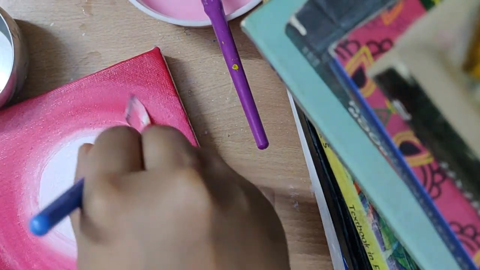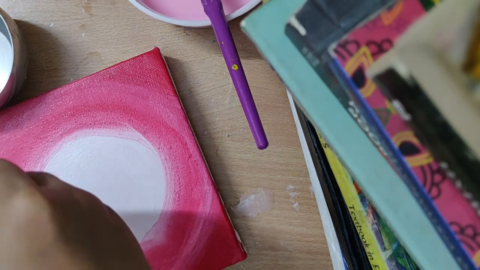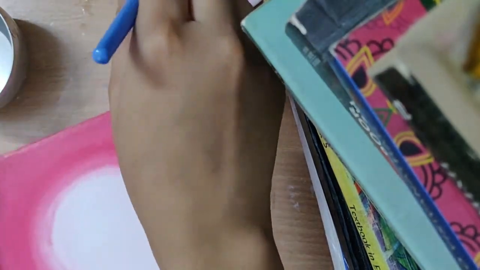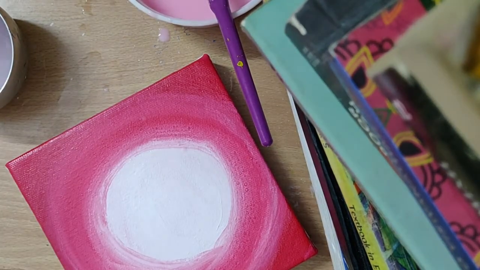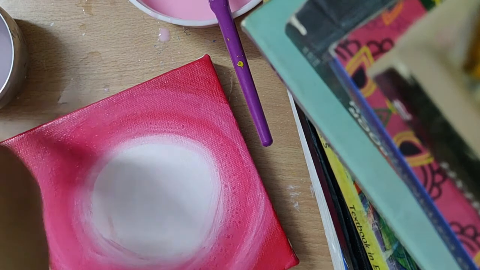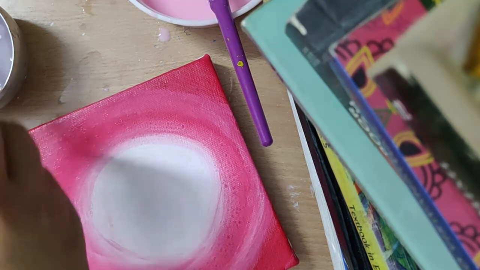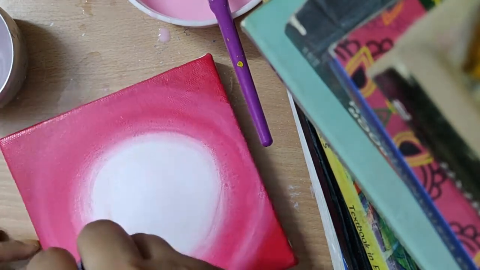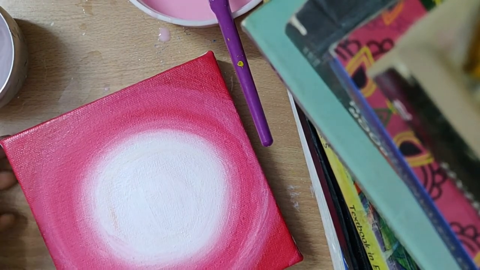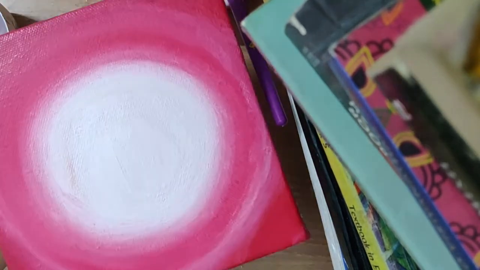They will settle down after a certain period of time. So don't worry about them. Just keep on blending. Hold your canvas nicely. You can see the blending, how nice it is. It is looking superb.